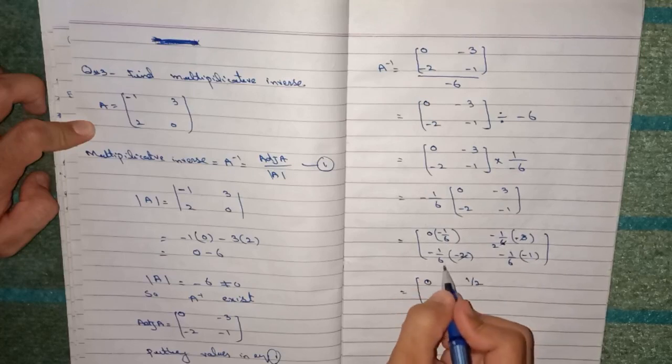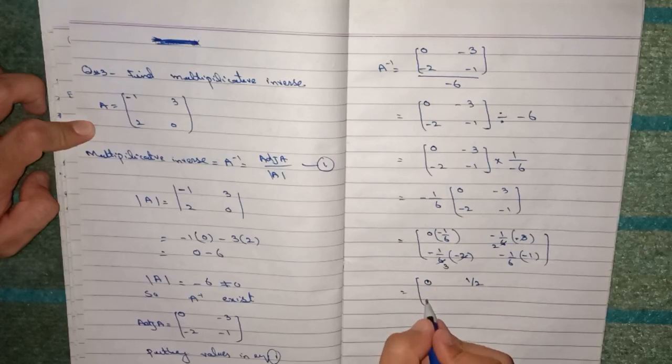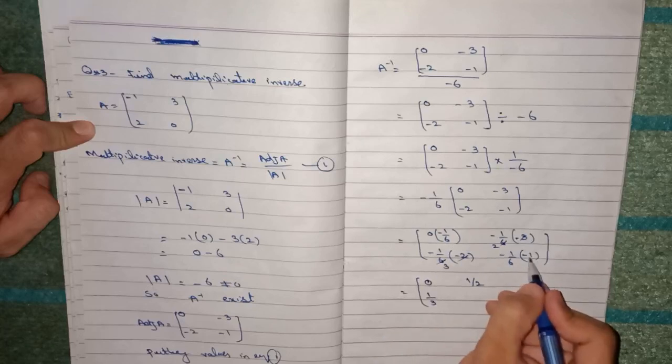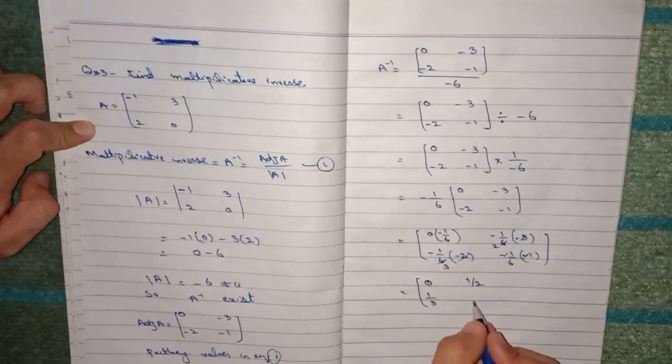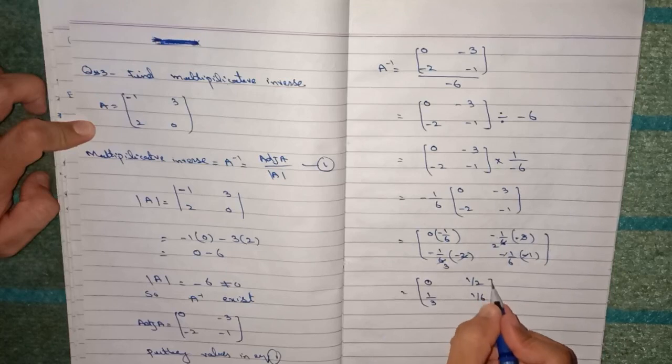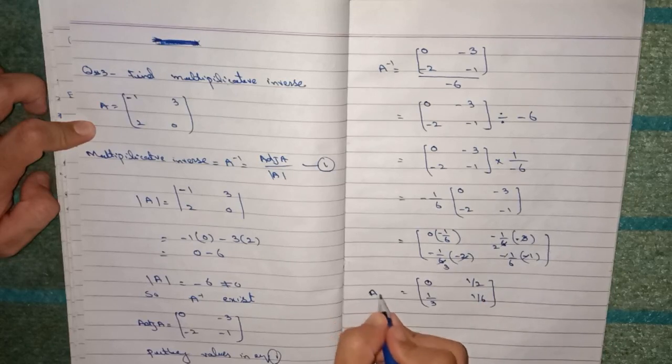Minus minus plus, 2 ones are 2, 2 threes are 6, minus minus plus, it is 1 over 3. Minus minus plus, 1 over 6 into 1 is 1 by 6. So this is the multiplicative inverse of the matrix A.